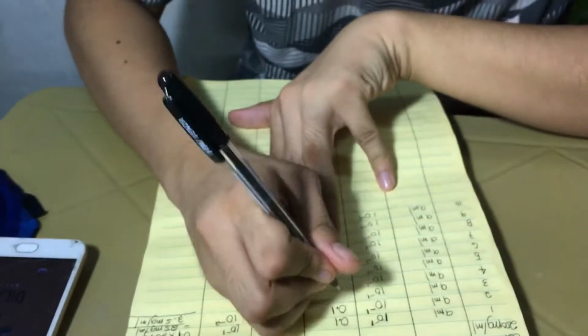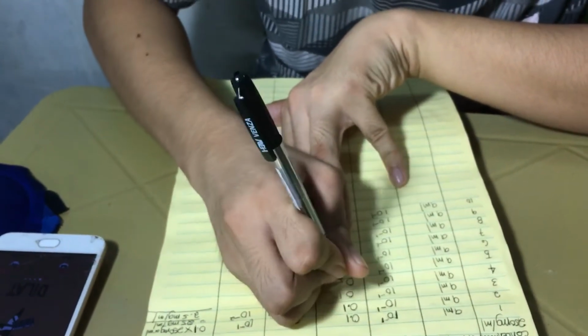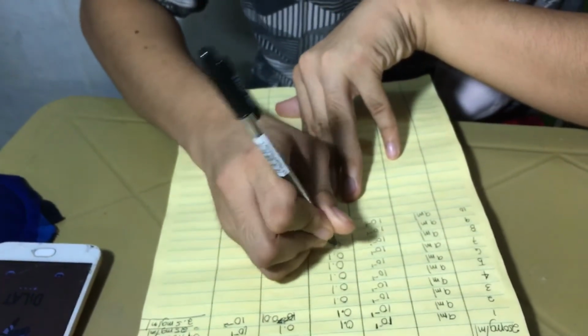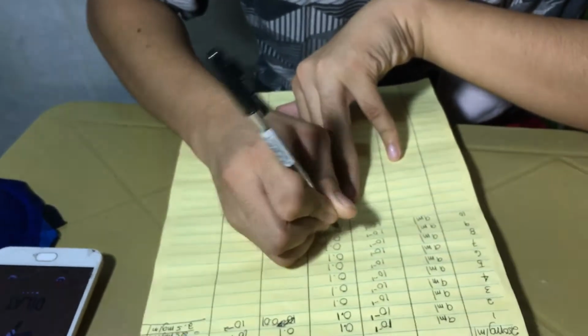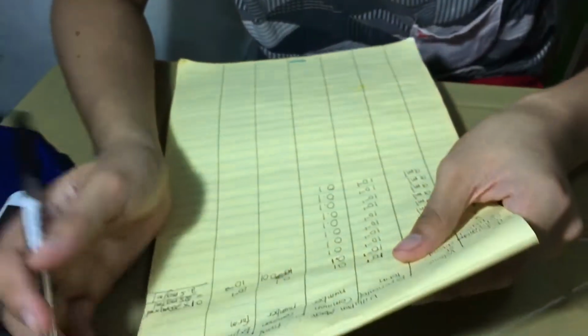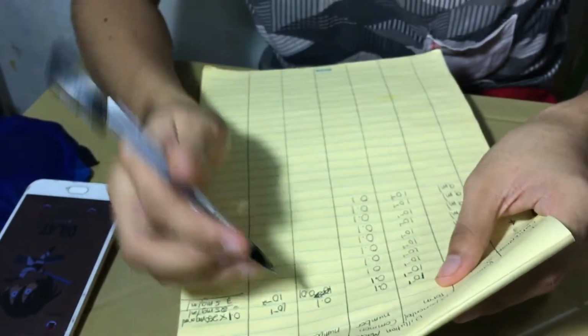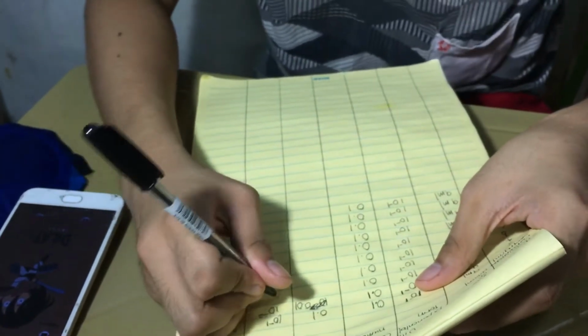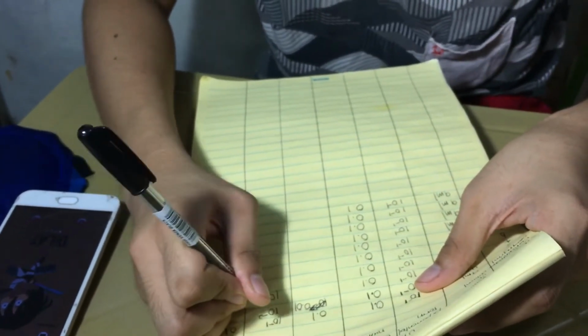So we must get the final dilution. 10 to the power of -1 multiplied by 10 to the power of -2 is 10 to the power of -3.